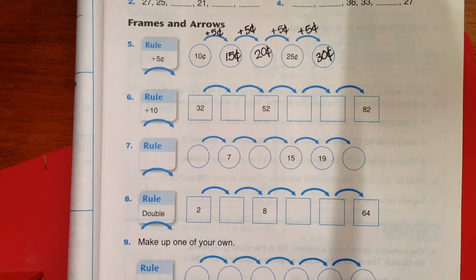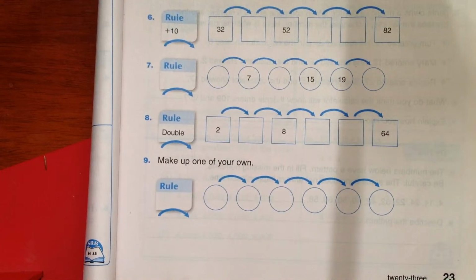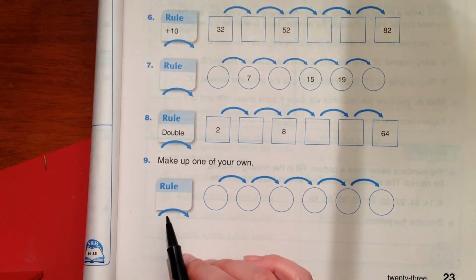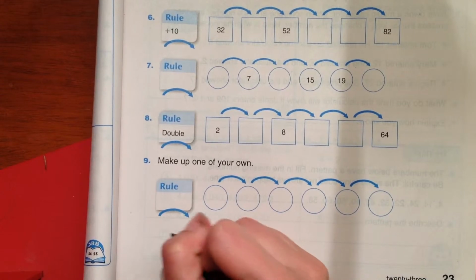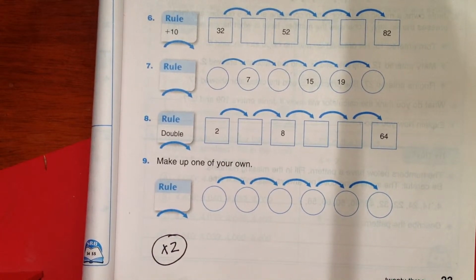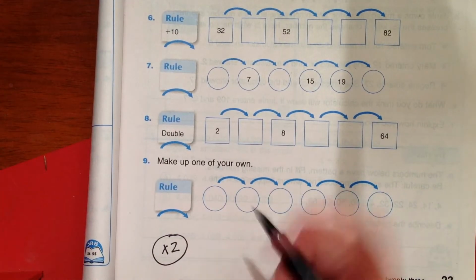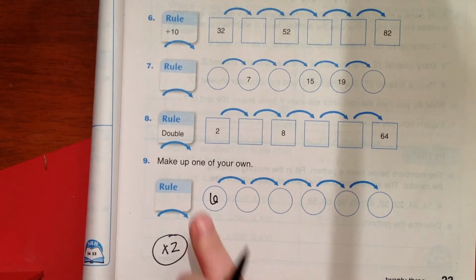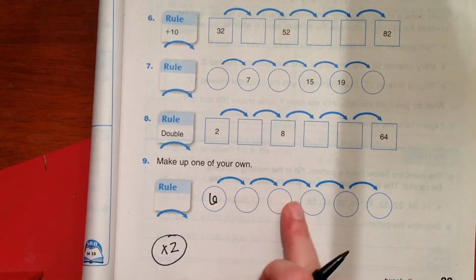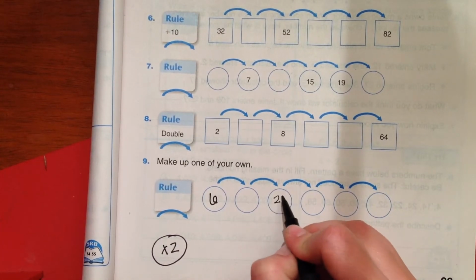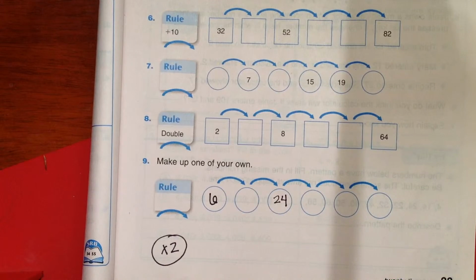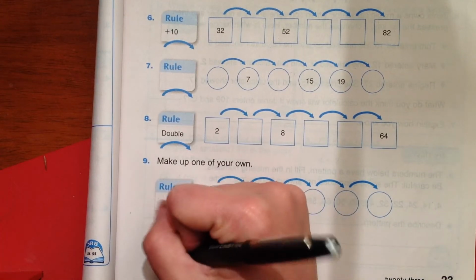You can continue practicing these on your own by pausing the video and continuing to solve the problems on the page. Feel free to challenge yourself and challenge each other at home by making up your own rule and making up your own sequence. For example, I might decide that my rule is times 2. But I'm not going to tell you that because I'm going to try to challenge you or stump you. So I'm going to go ahead and go into my sequence and decide I'm going to start with the number 6. I know 6 times 2 is 12, and 12 times 2 is 24. And those are the only hints or clues I'm going to give you in this sequence.